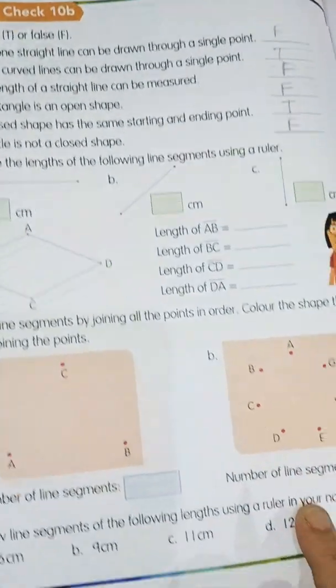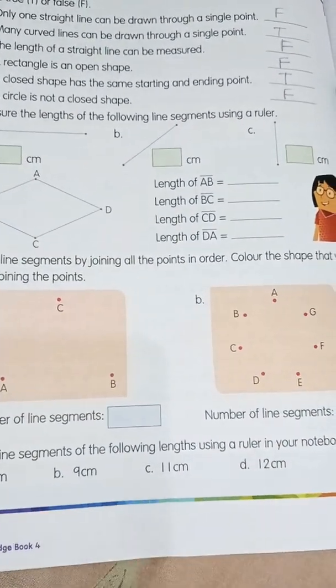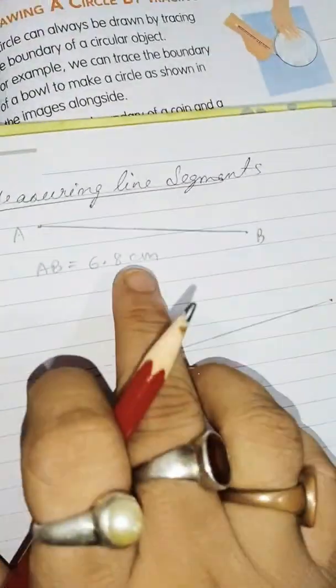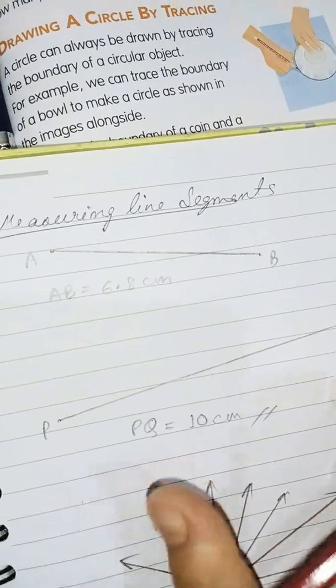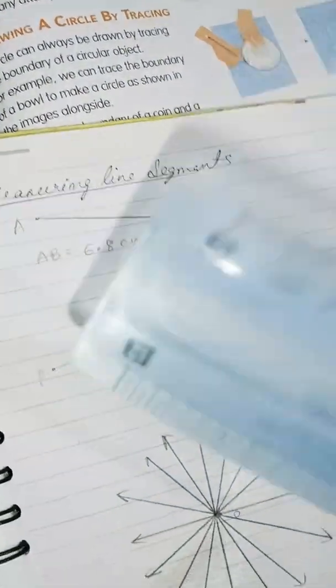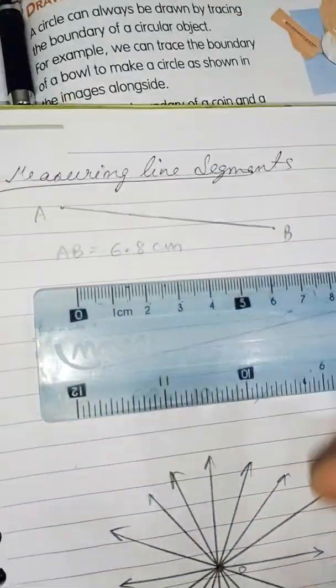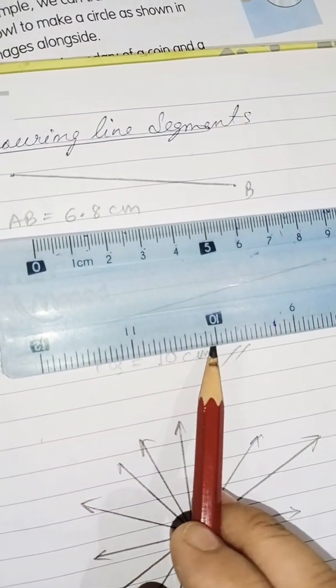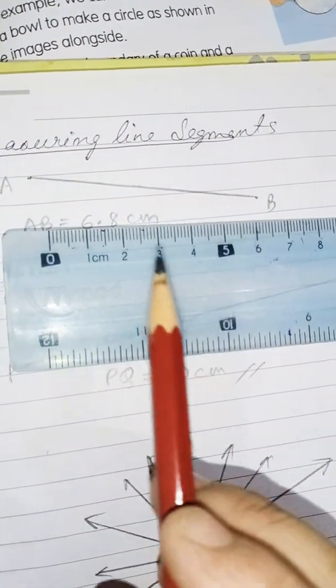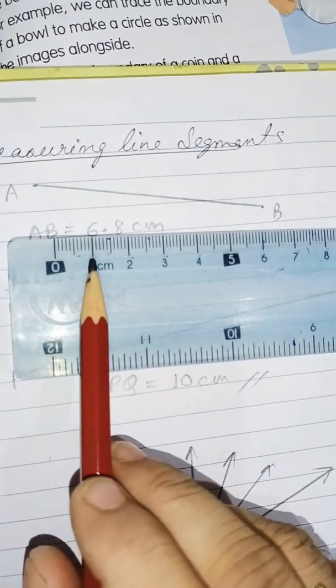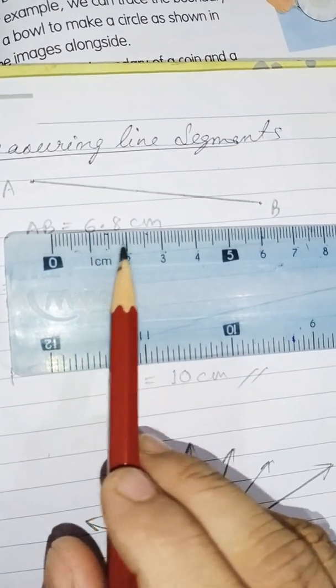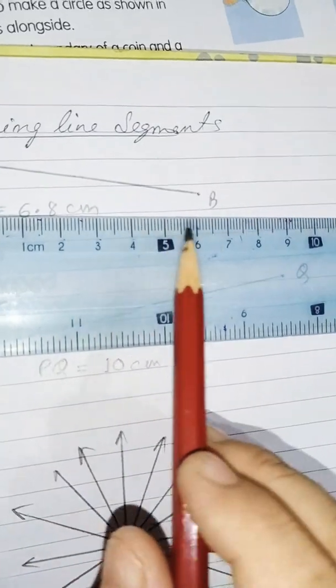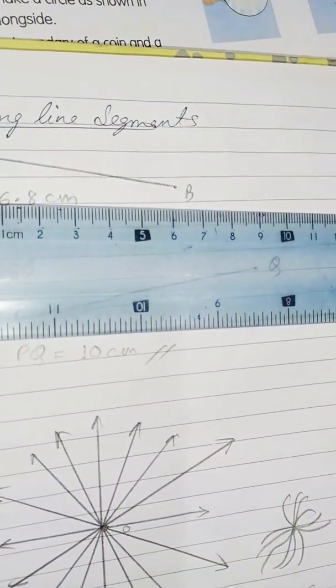Now question number 2 was: measure the lengths of the following segments using a ruler. How do we measure a length actually? Say any line is given. I have drawn 2 lines here, just drawn the line segments without measuring, and then I have to measure them. Now when you measure with a scale, see this reading in centimeters, not this one. This one we will not take because these are in inches. We will take this one which is in centimeters. From 0 to 1 it is 1 centimeter. 1 to 2 it is another 1 centimeter. In this way it keeps on increasing by 1 centimeter.